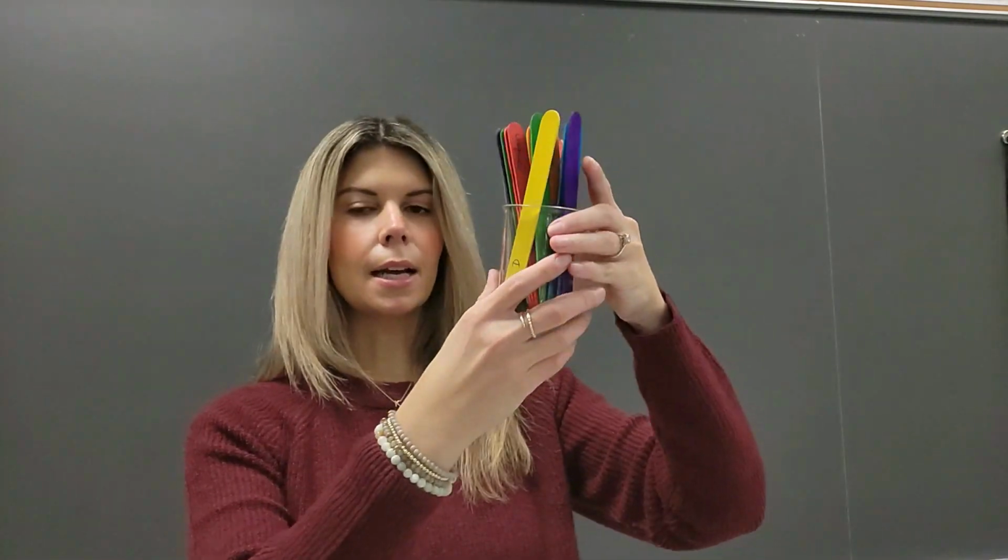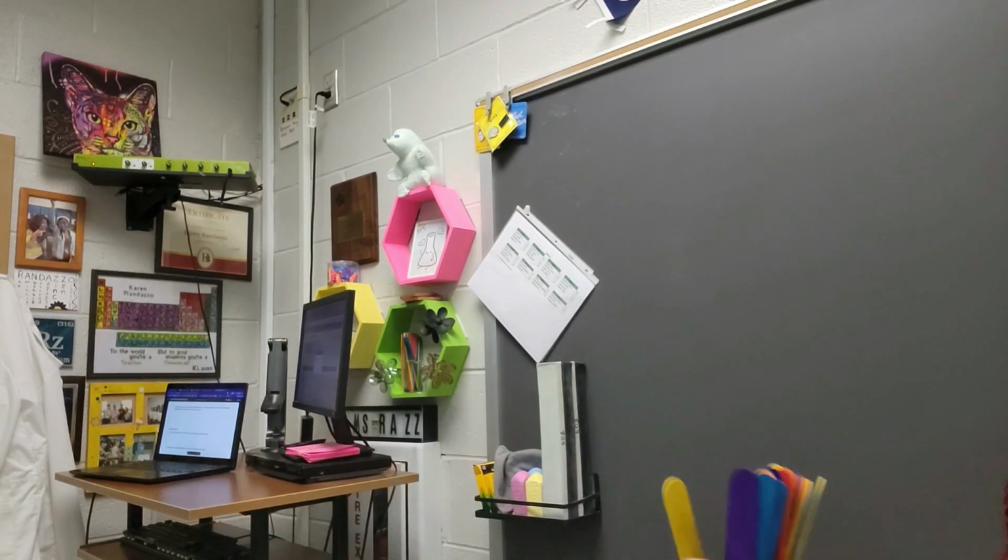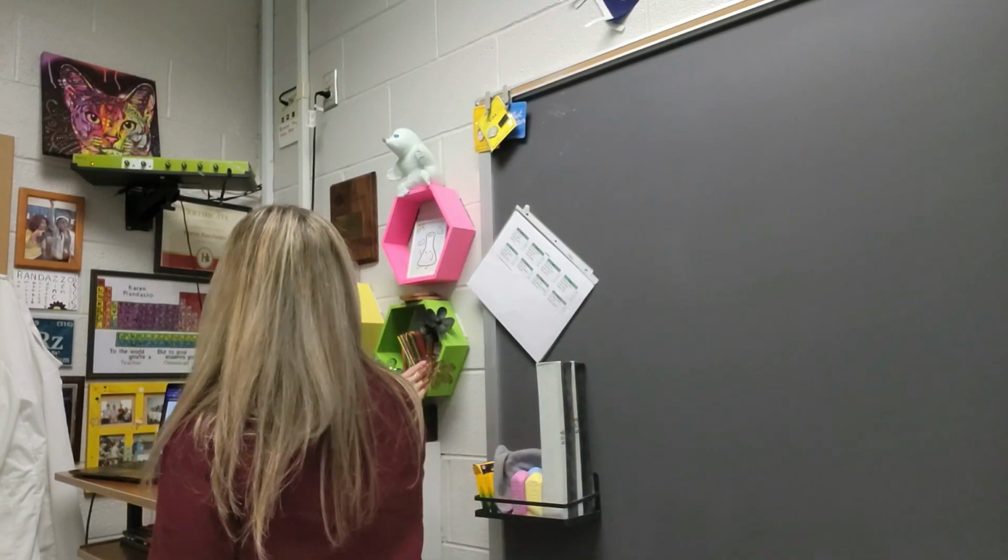I have these popsicle sticks that I wrote students' names on, and I just store them in a beaker. I'll show you. I leave them right over here. When my students are getting kind of quiet, I take them out, and they're like, oh, she's getting the popsicle sticks. But it's one of those things that I just have to do, or I'd be doing so much wait time for students to answer questions.